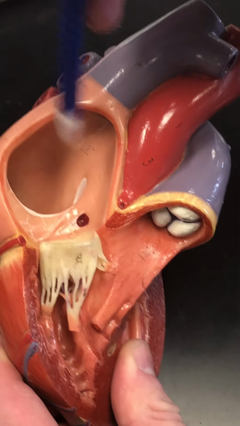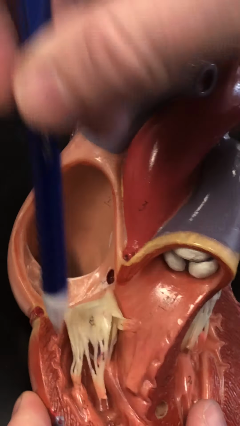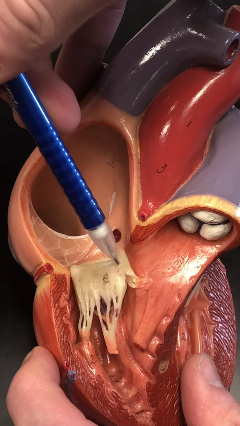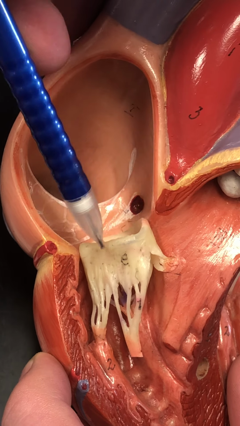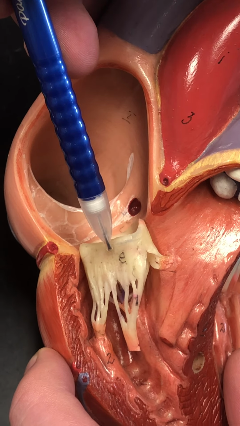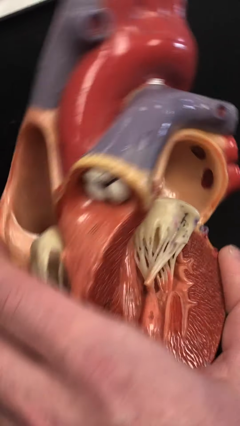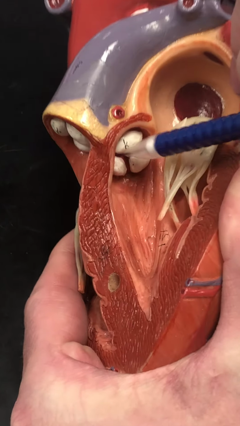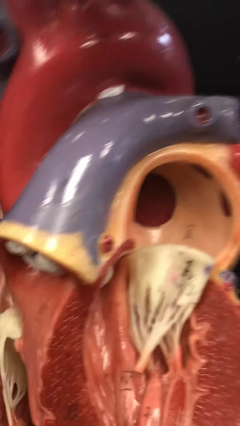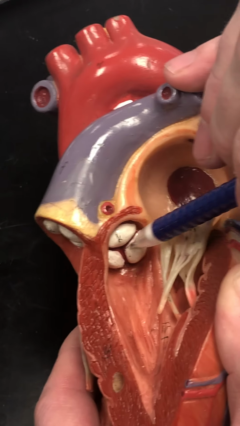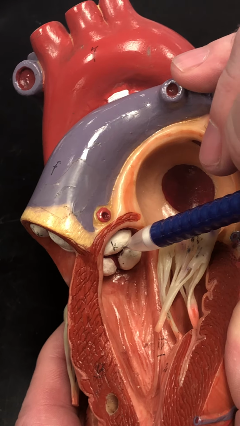Over here, separating the right atrium from the right ventricle, that is the tricuspid valve, okay? So it's going to have three cusps, or leaflets is another way of saying cusps, okay? This valve here, right? If we know this is the aorta, hopefully it makes sense that that is the aortic valve, okay?